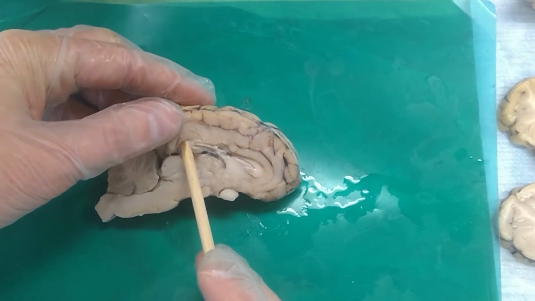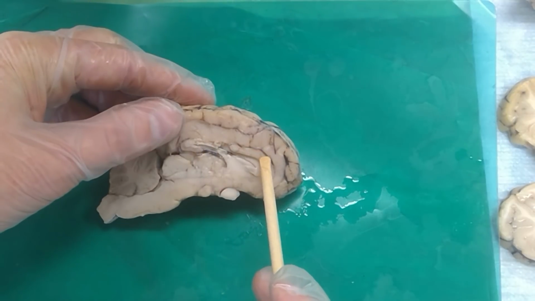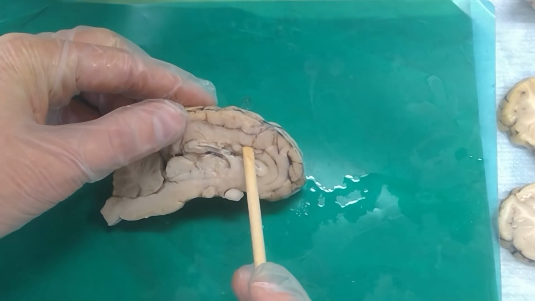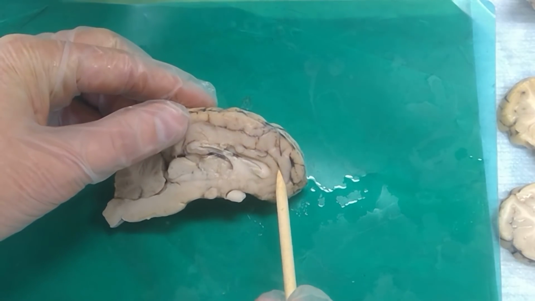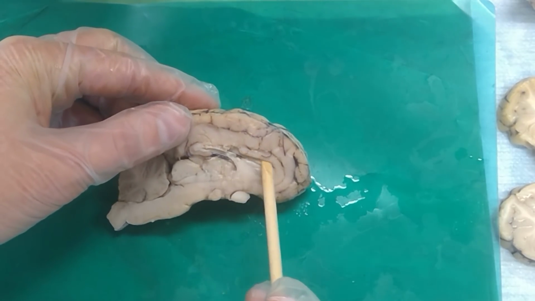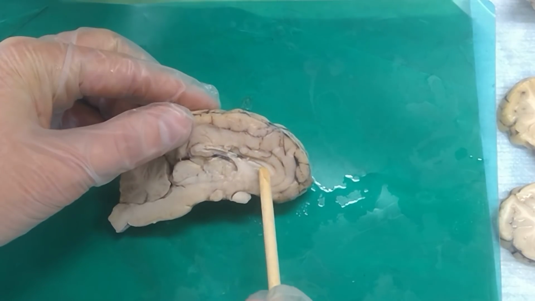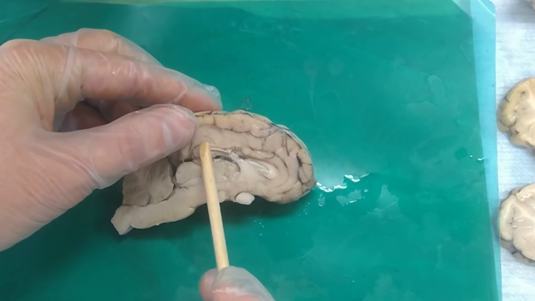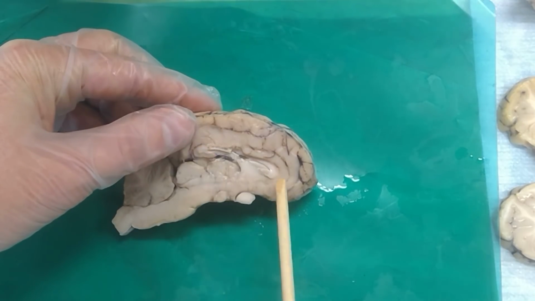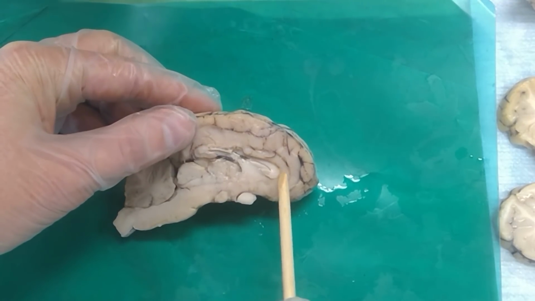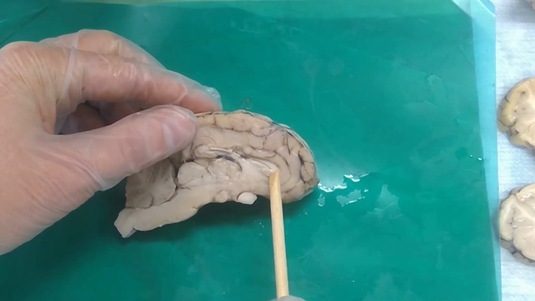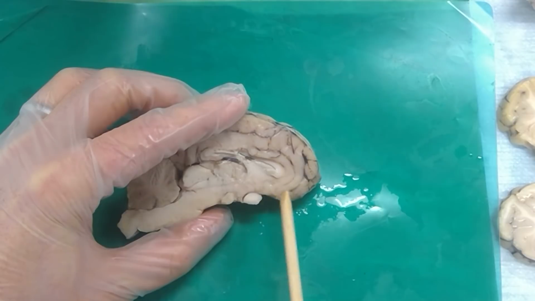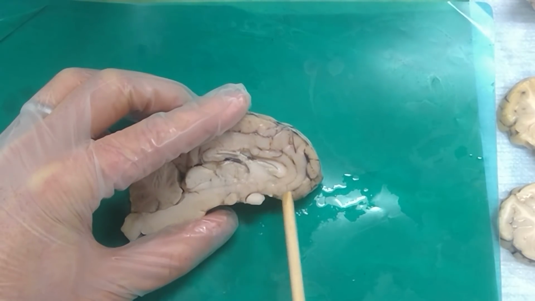Okay, so this gyrus running along above the corpus callosum, and the sulcus just above it, and the sulcus just below it, and then just below that these fibers are right in the very back of the corpus callosum, and the curve of the corpus callosum, and the very front part of the corpus callosum. And then we've got this general area down below the front of the corpus callosum.